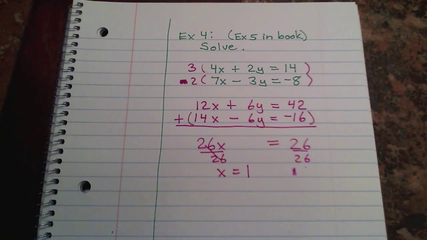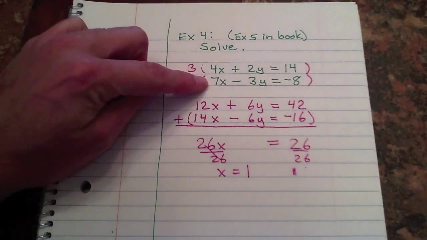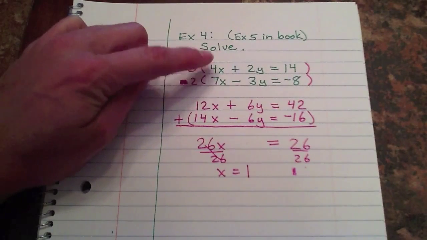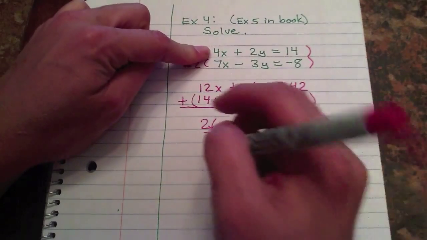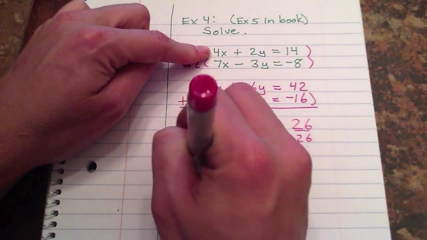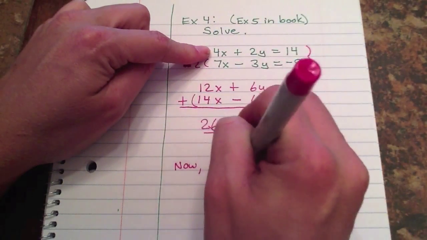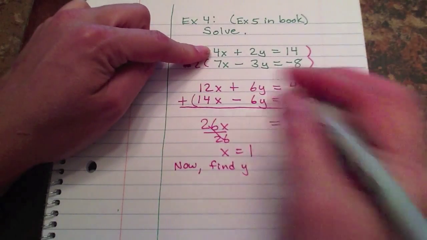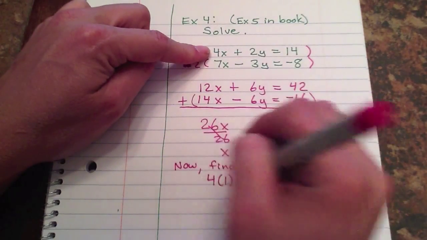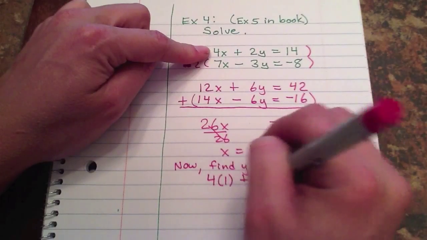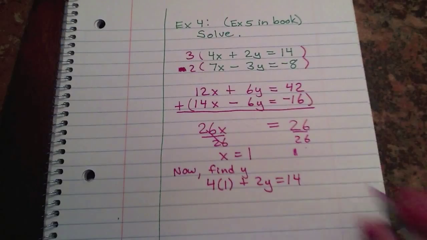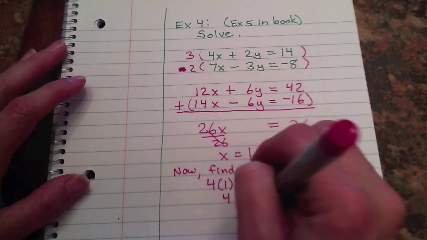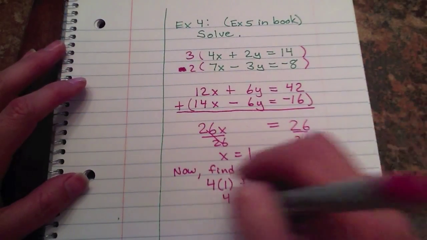Now that you have x, you can plug x into this equation or this equation, doesn't matter. I see a lot of positives here, so I'm going to go ahead and use the first equation. So now find y by plugging in x. So 4 times 1 plus 2y equals 14. 4 plus 2y equals 14.